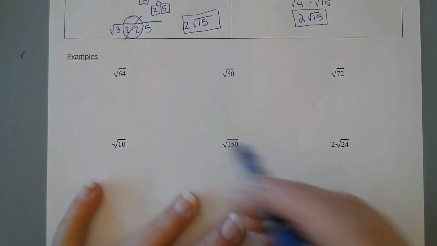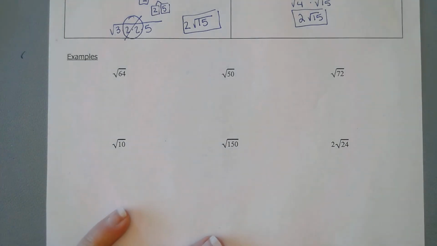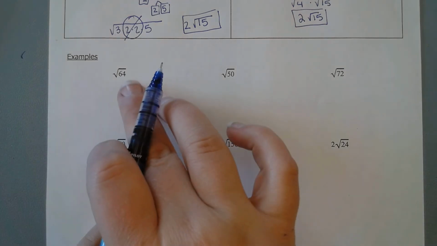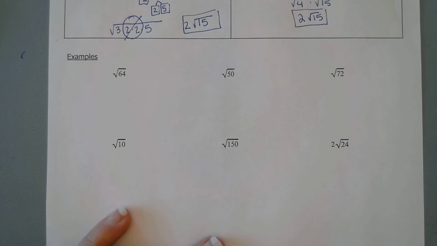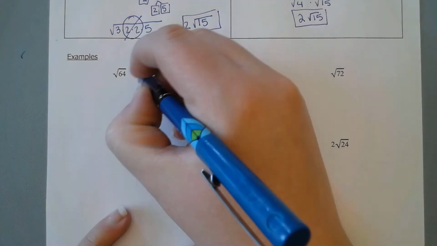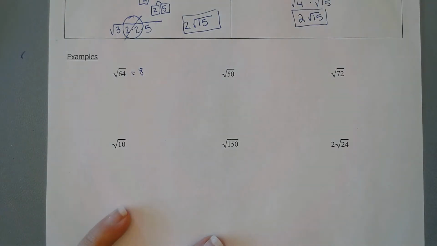So square root of 64, you got to think about, okay, what does this give me? Now a good trick right away would be to think about, is this a perfect square? Because that's going to simplify it a whole lot. So try to think about the square root of 64. Does that simplify nicely? Yes, it does. 64 is 8 times 8. So this one's easy. It's 8. Okay? You are going to have perfect squares exist.